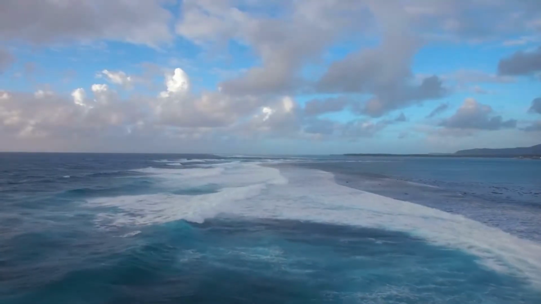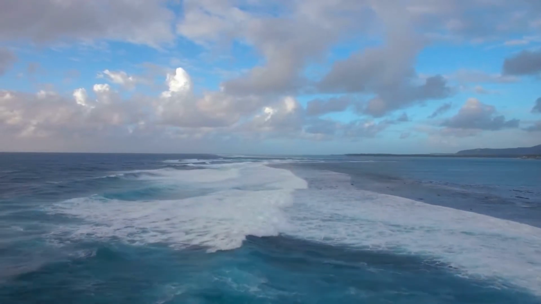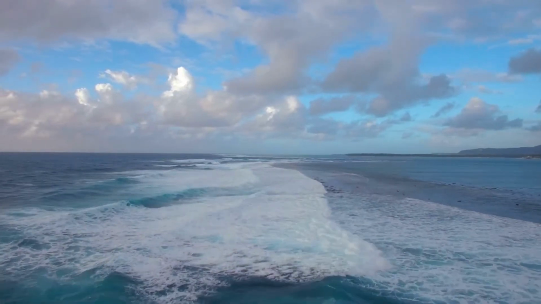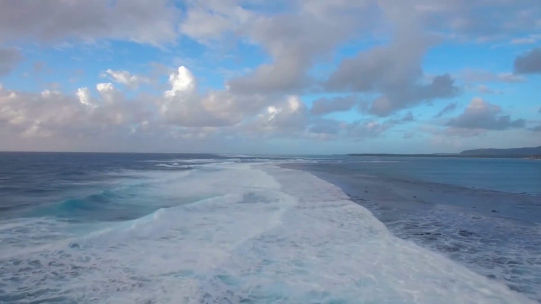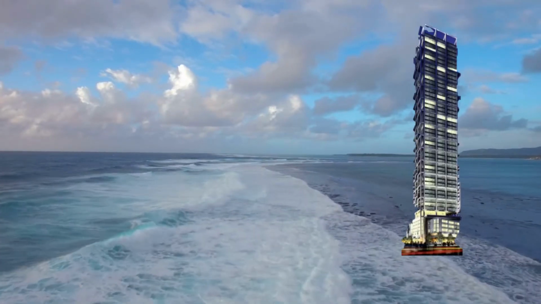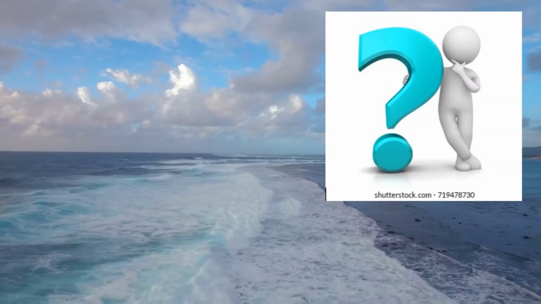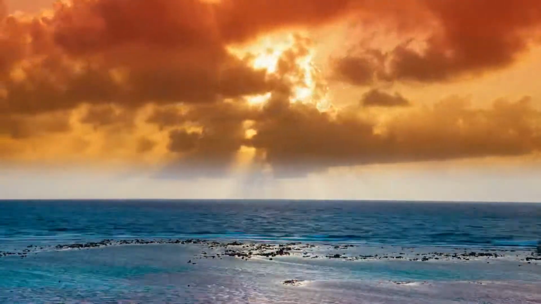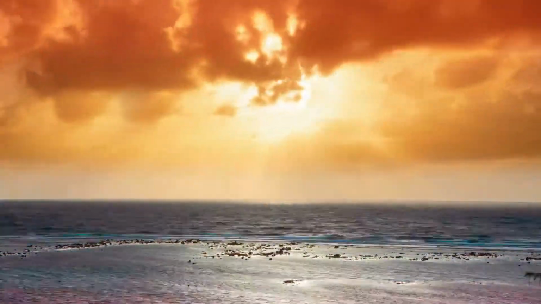By some estimates, if the salt in the ocean could be removed and spread evenly over the Earth's land surface, it would form a layer more than 500 feet thick, about the height of a 40-story office building. But where did all this salt come from? There are basically two reasons behind the salty seawater.